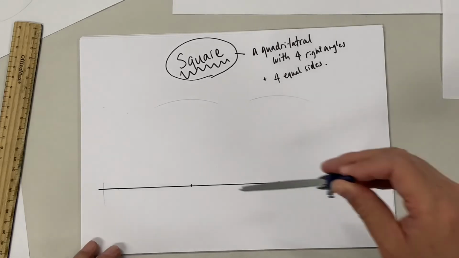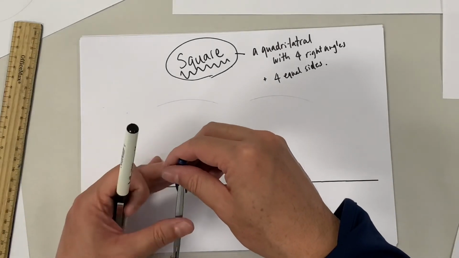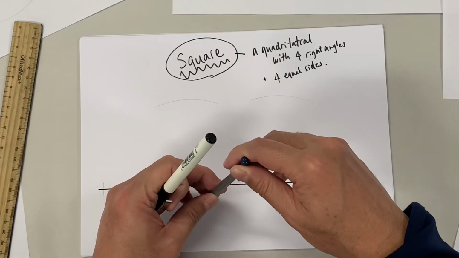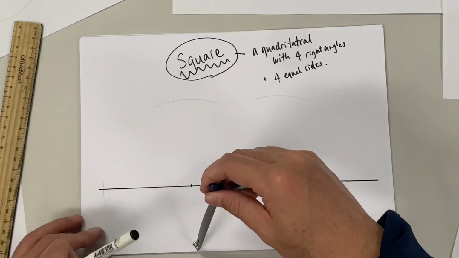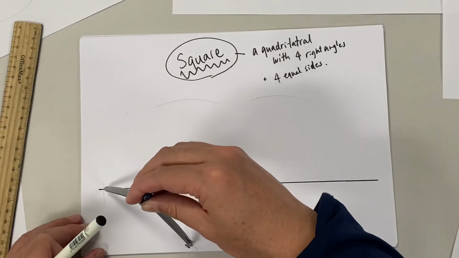So there, and then there. Oh, it's too long. Let's make it a bit bigger, so somewhere over here.